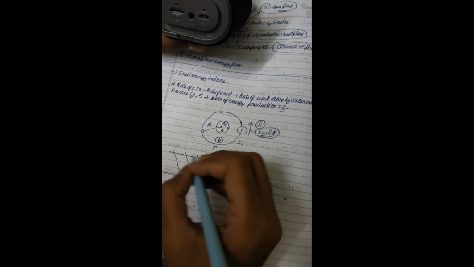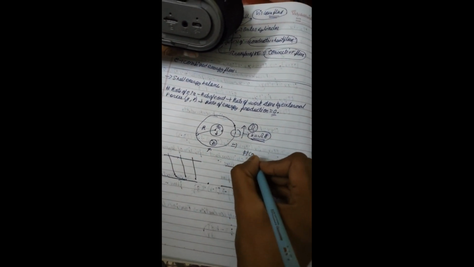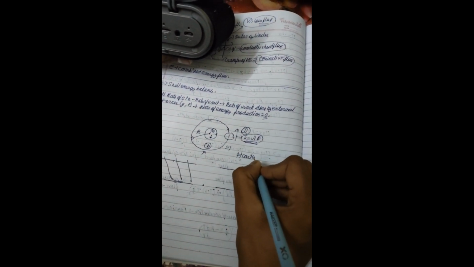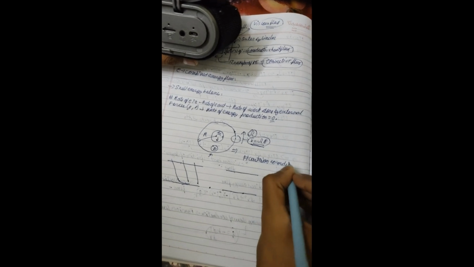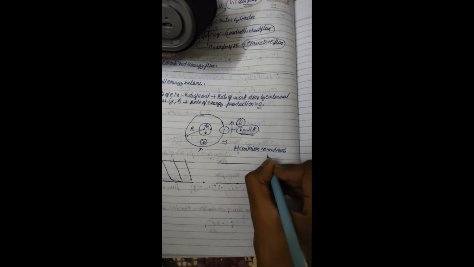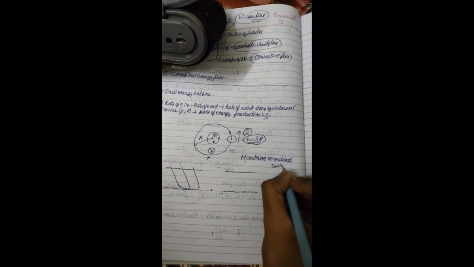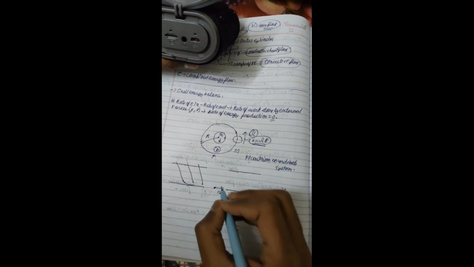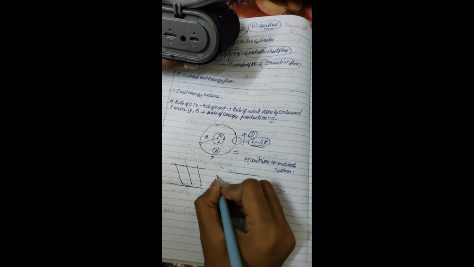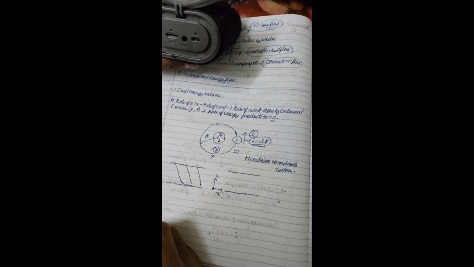So let's assume that we are having a Cartesian coordinate system, not cylindrical, because it will help in our calculations. Now this is the x direction and this we can denote as the z direction.